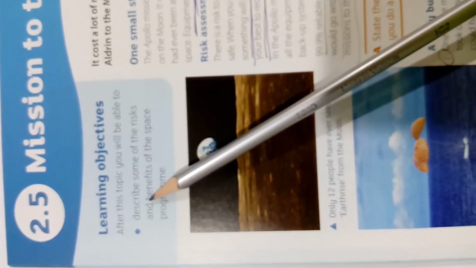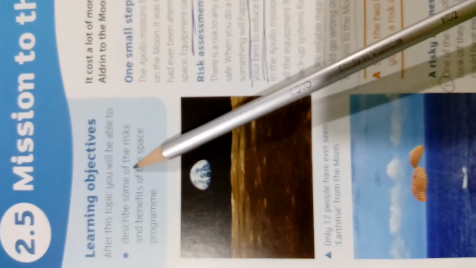Good. Now let's continue to look at what you mean by mission to the moon. With respect to this very lesson, let's look at the objective at stake: to be able to describe some of the risks and benefits of the space program. So mission to the moon is simply, what is it? It is about the space program.